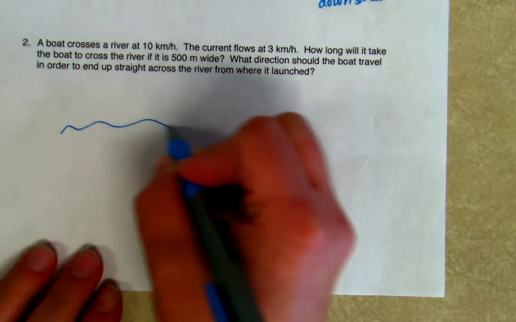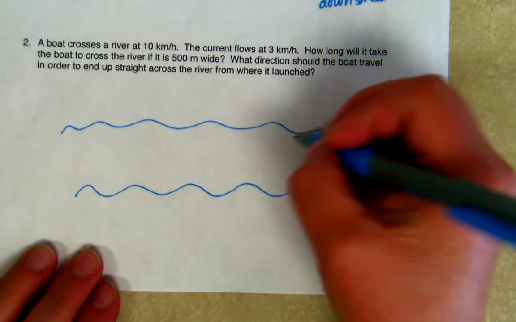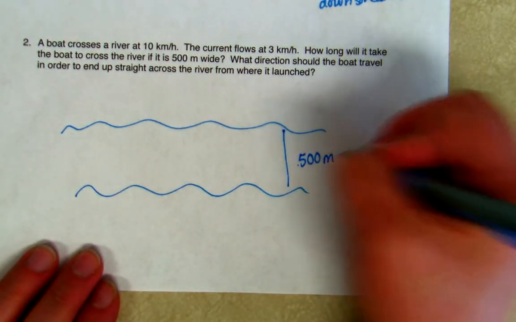So I have my river, and in this case, it's 500 meters wide.